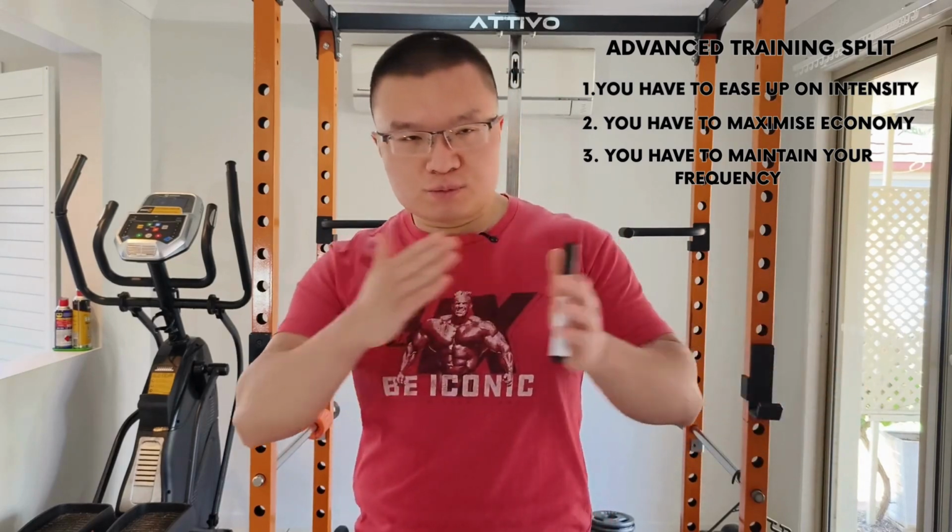Most likely, you will hit your frequency plateau sometime later at your intermediate phase. For me, the most frequent split I ever used was push-pull, push-pull legs. And that was the highest frequency I could ever tolerate. When you're advanced, you need to figure out a way to still maintain your frequency and not blow your recovery budget.